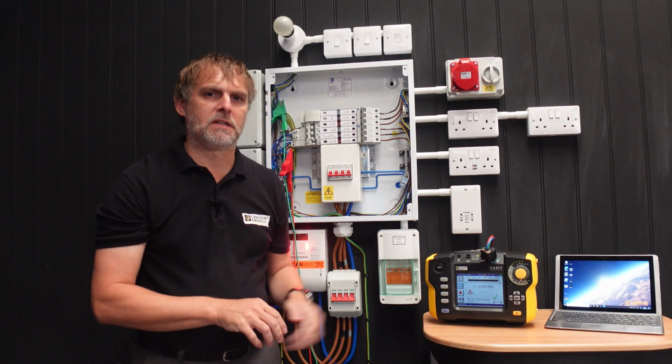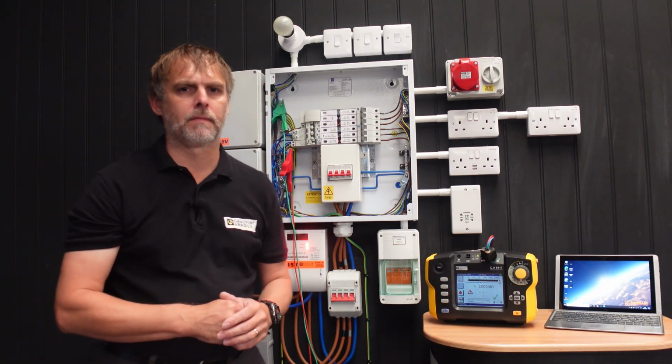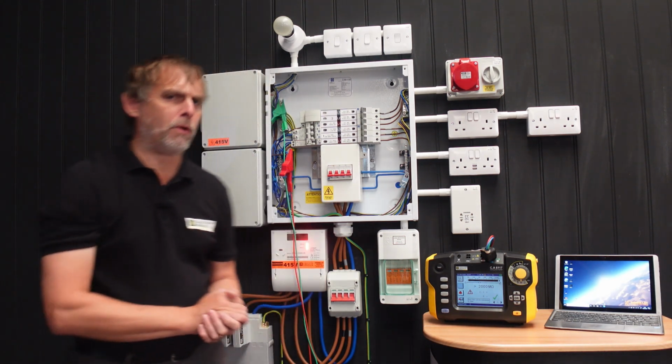I'm going to demonstrate how to save test results into the memory of the 6117 and how to recall that data or to transfer it to a PC. The 6117 has 1000 locations for storing results and two different formats, tree or table. By default, tree mode is in operation, so we'll start with that.